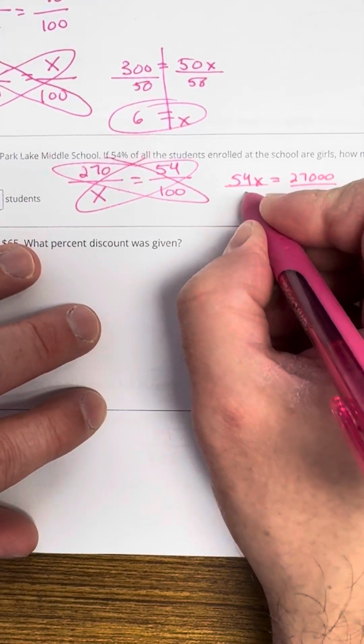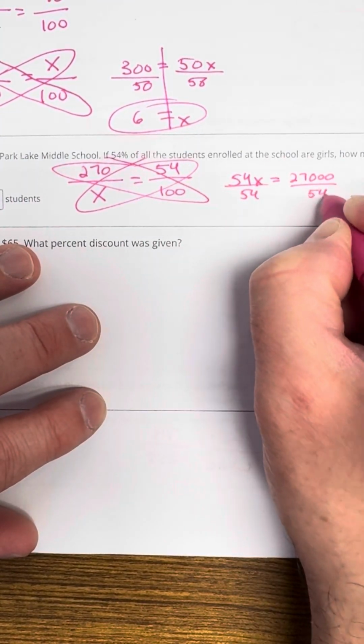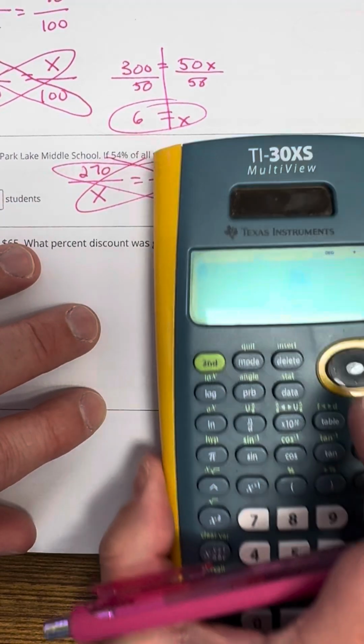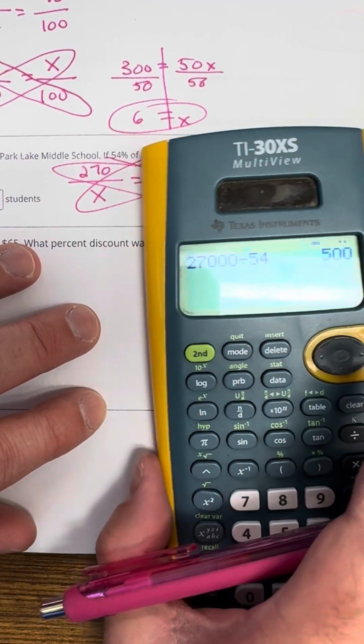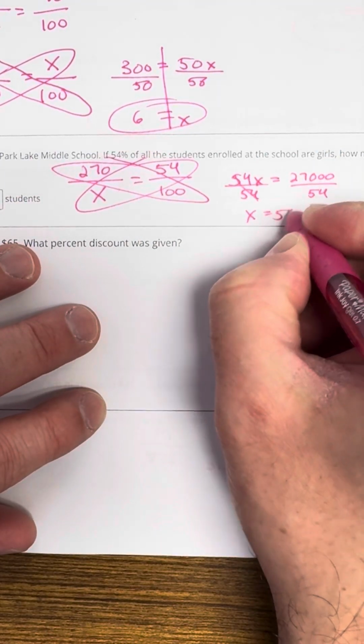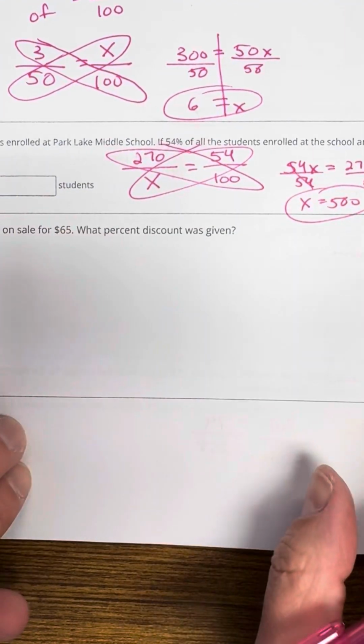Divide by 54 on both sides. Okay, and that's going to give me x. I think it's 500. Let's go check it out. So 27,000 divided by 54 is 500. There are 500 students totally in the school. So x is 500. Okay.